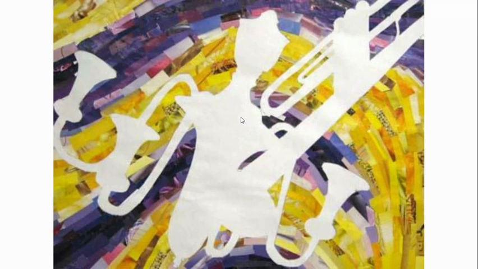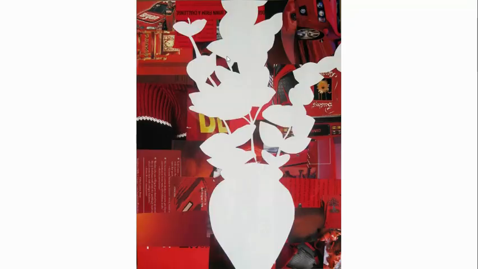Now, this is a drawing of a trombone and a chandelier, but the space around it was cut and paste, all with magazine pieces that are similar colors, some that are yellow, some that are purple.